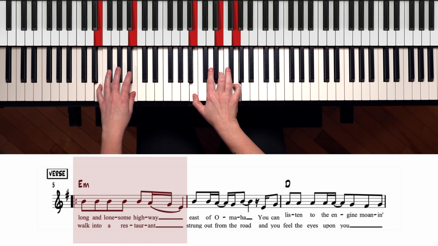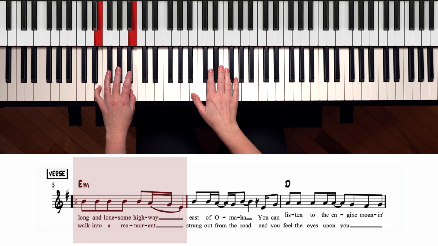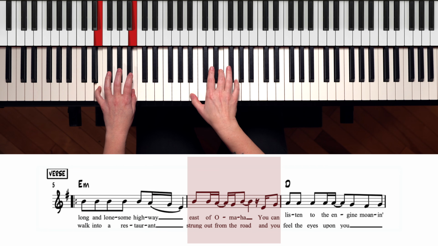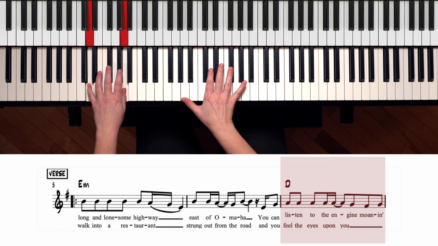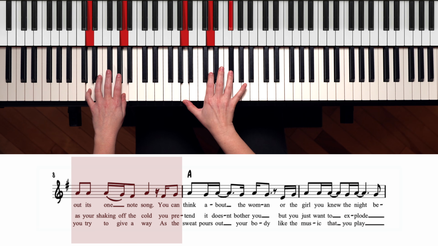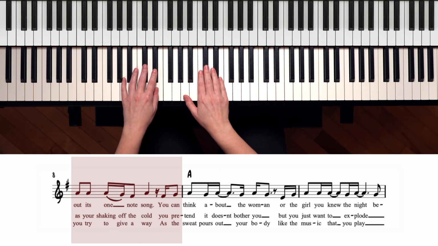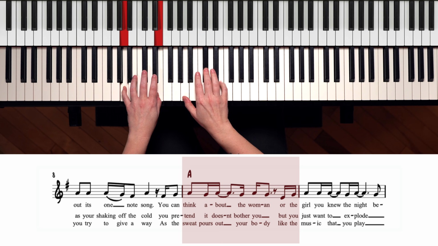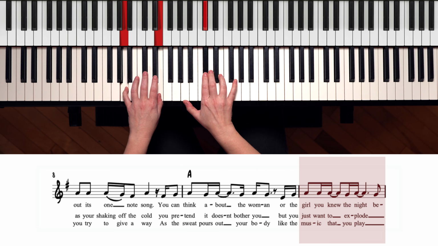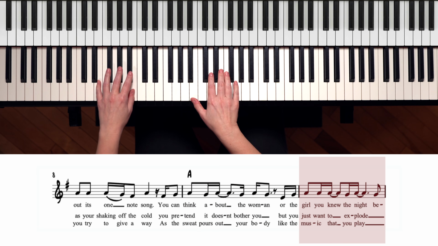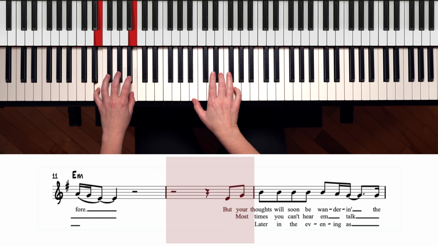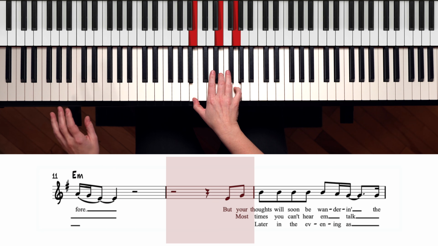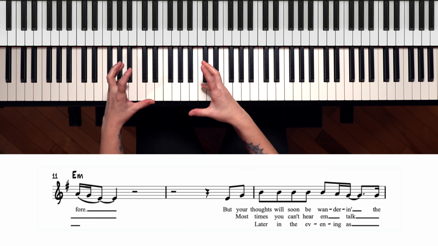We have 2 bars of E minor to start. So 1, 2, 3, 4. D, A major, so basically this is the first part of the verse.